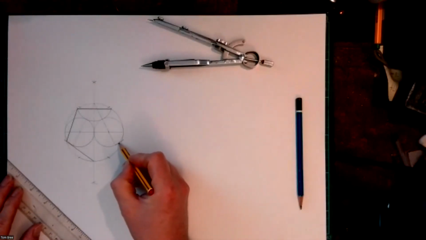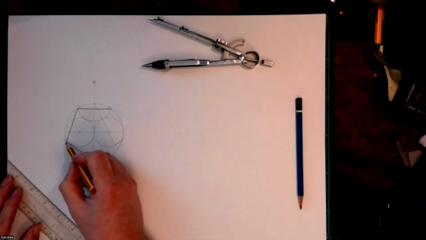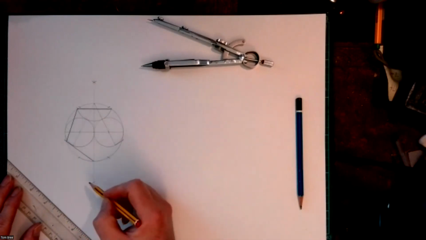So this little line that we drew like this, it's where this line meets the circumference of the big circle. That's the point I'm using. So that's the point that I've just used there.